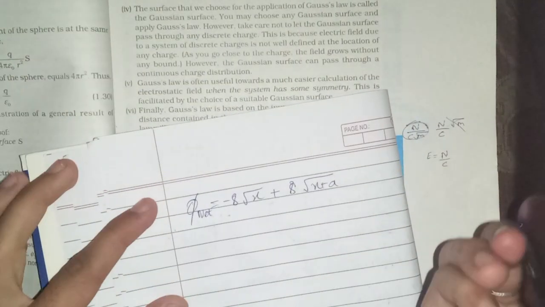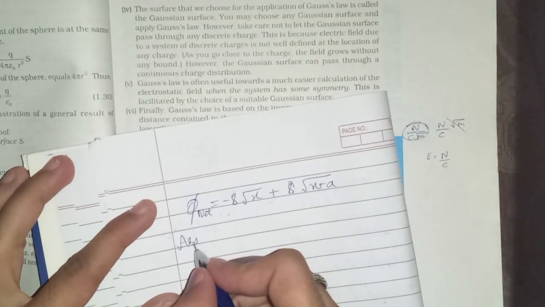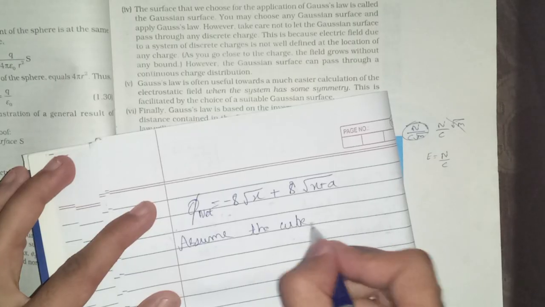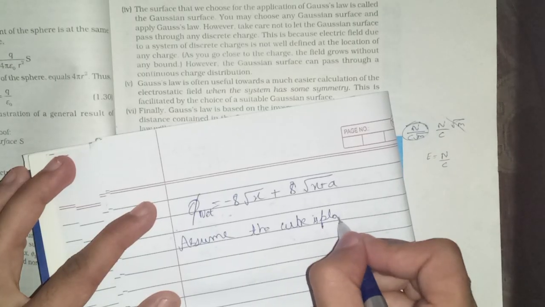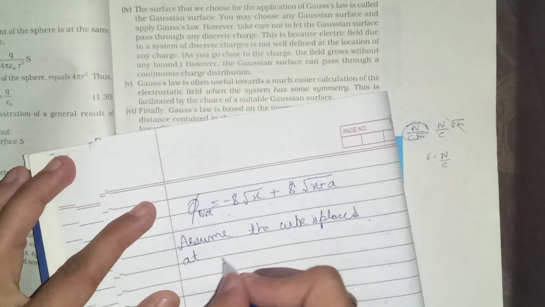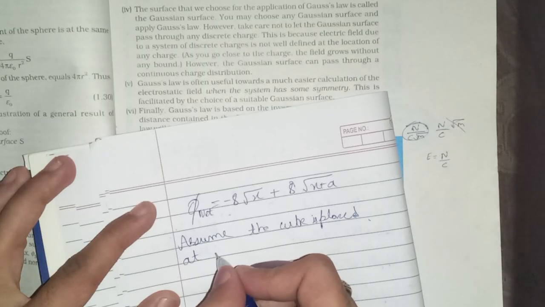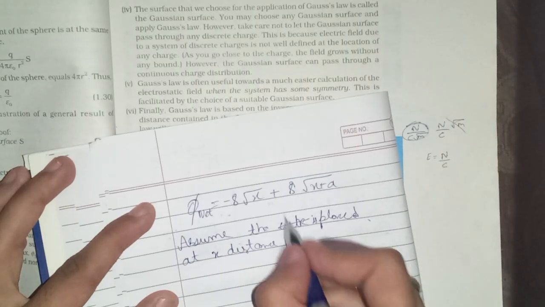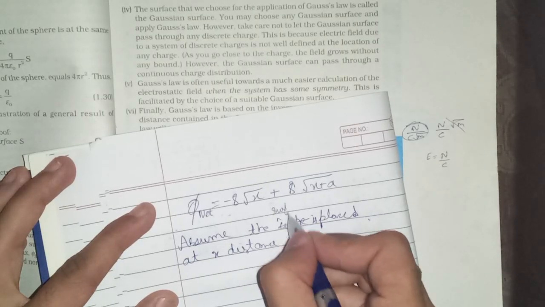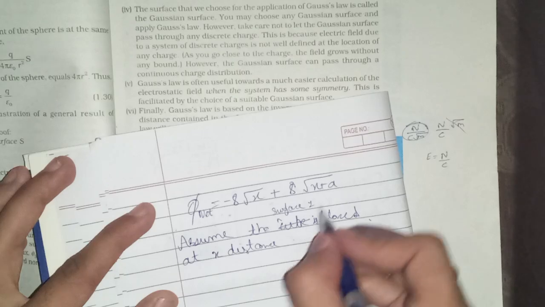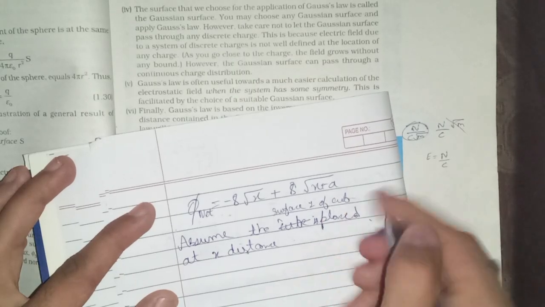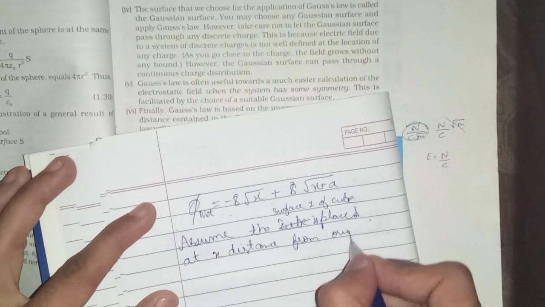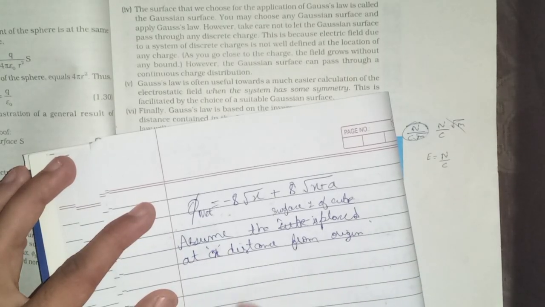So let's assume the surface 1 of the cube is placed at a distance a from the origin.